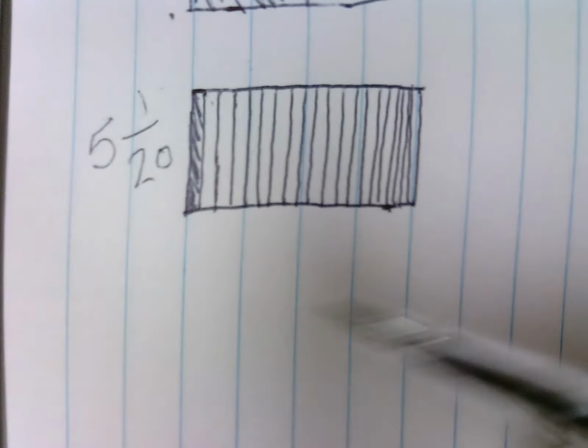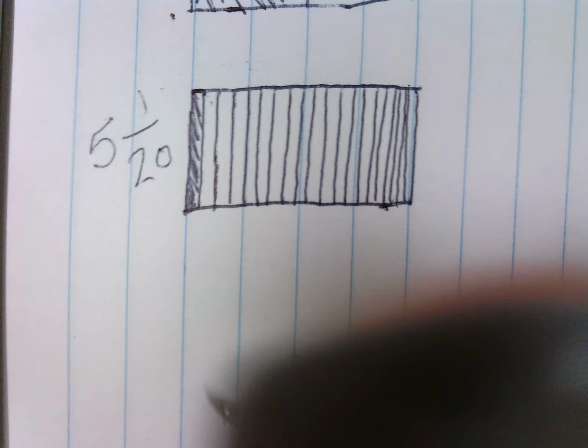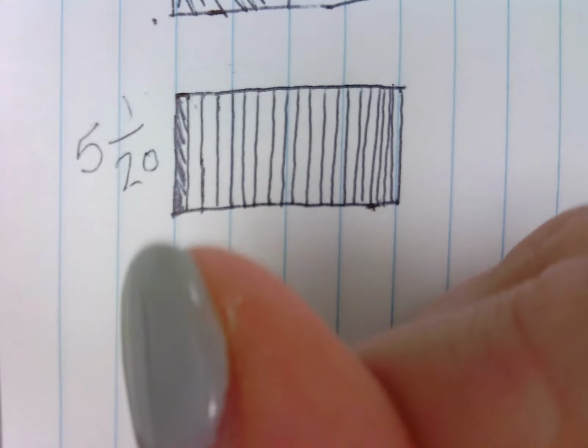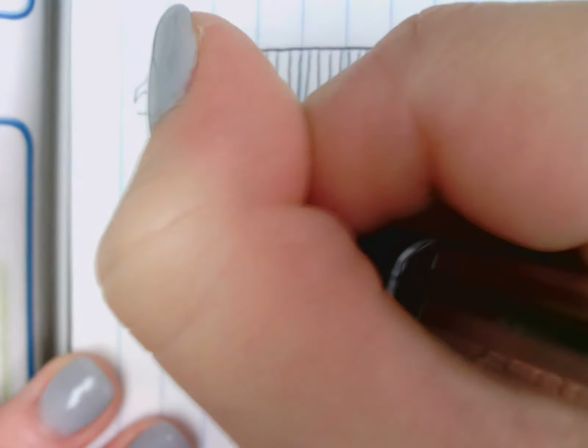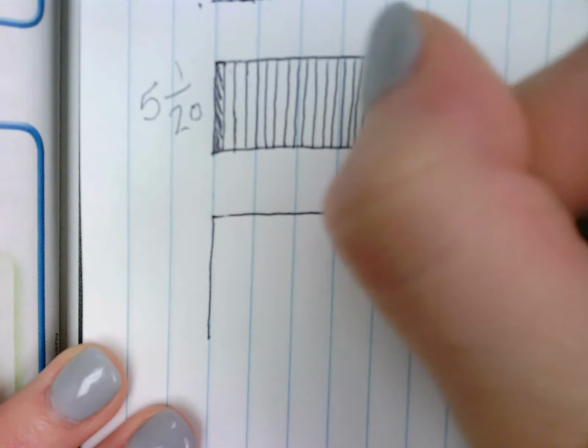Now 5 and 5/9. Let me raise this up just a little bit. So 5 and 5/9 will be right here.